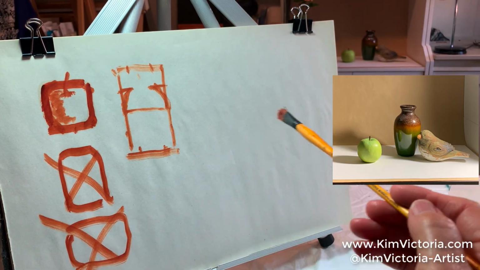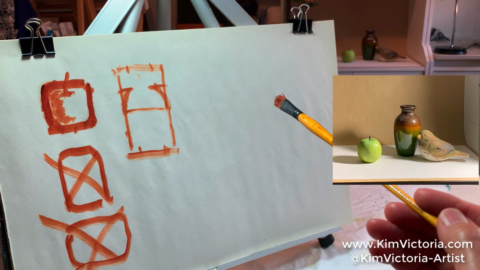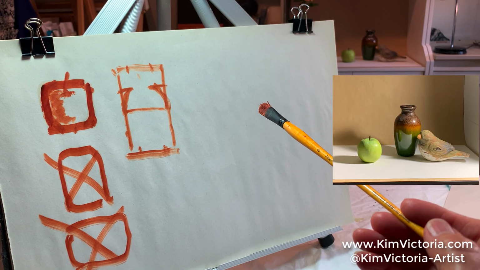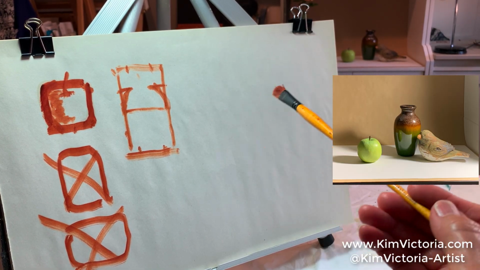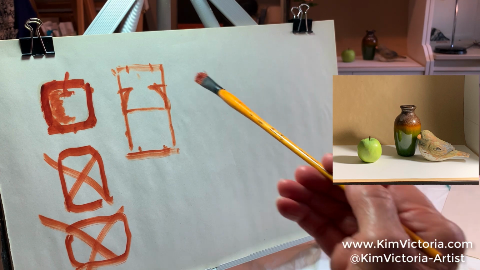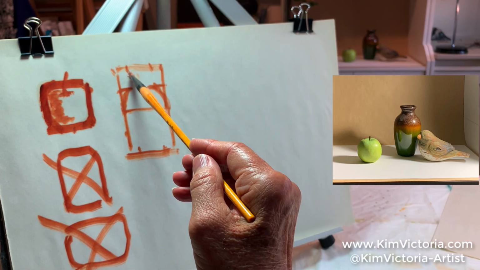As you look at my photo and do your own measurements, you can play with that yourself a little bit.